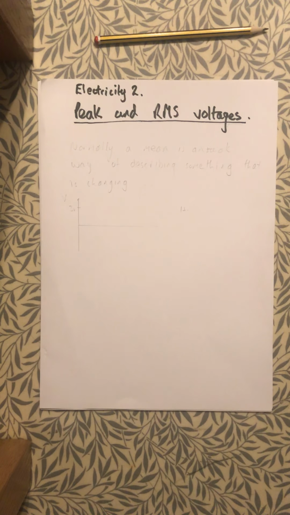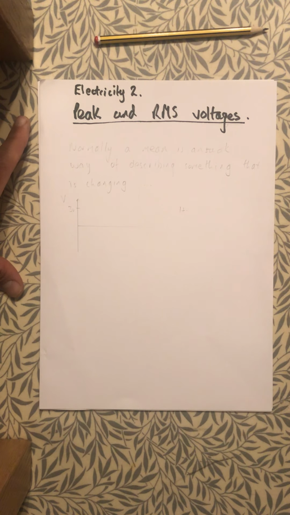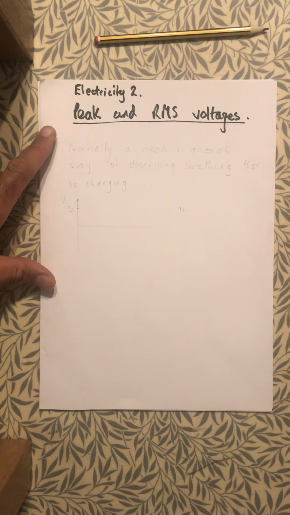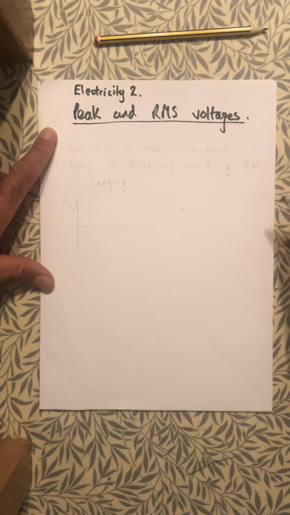Okay, electricity 2. To do this, you need to have seen the first video on using the oscilloscope. So now we need to discuss peak and RMS voltages for alternating current supplies.